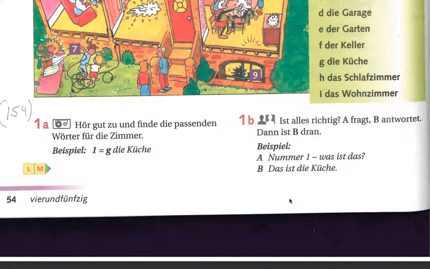So, how would you say that is the garden? Das ist, we know that, der Garten.